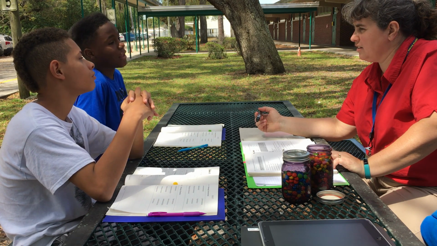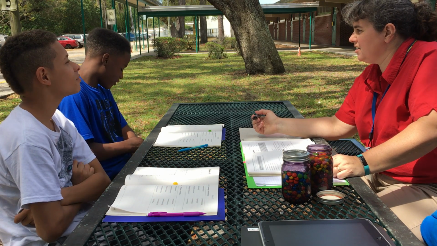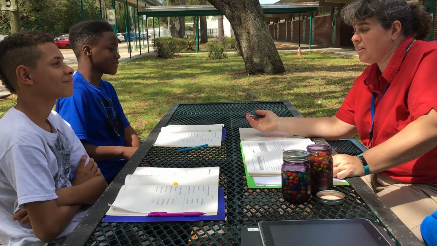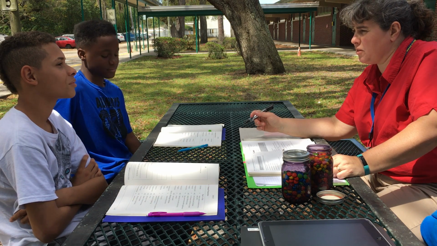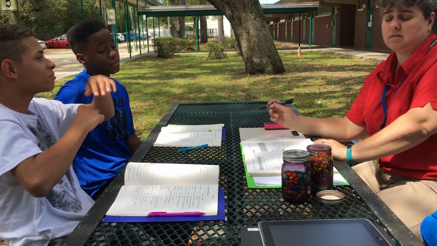So give me a sentence with the word beautiful in it. A whole sentence. Florida weather is so beautiful. Yeah, I think it's a great sentence. Florida weather is so beautiful, or Florida has beautiful weather. Either one. Both are good sentences.